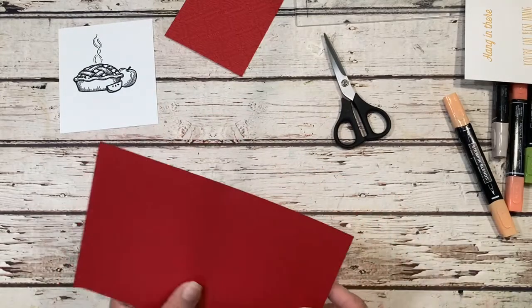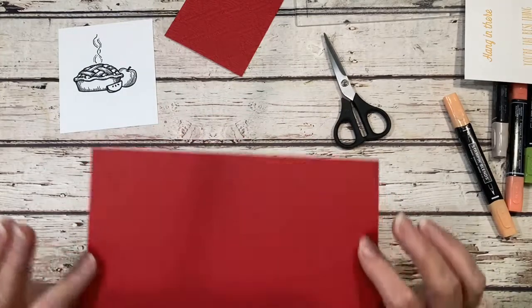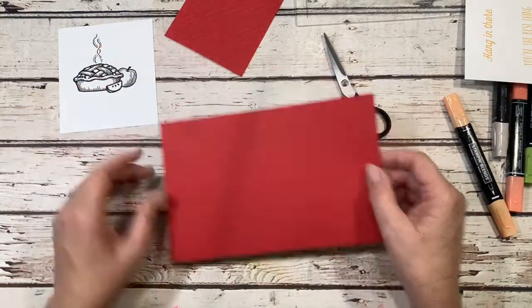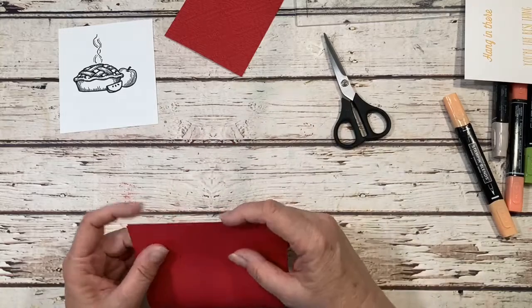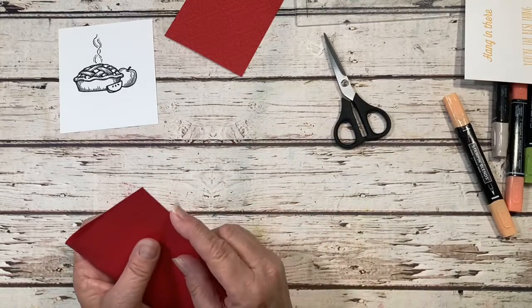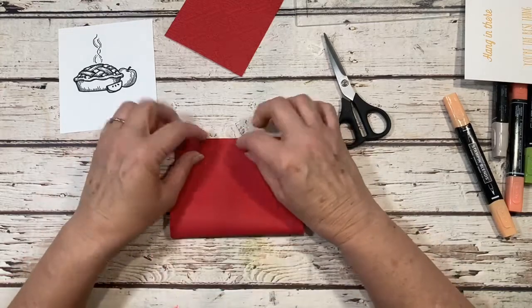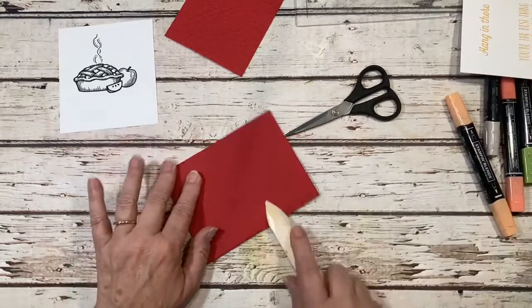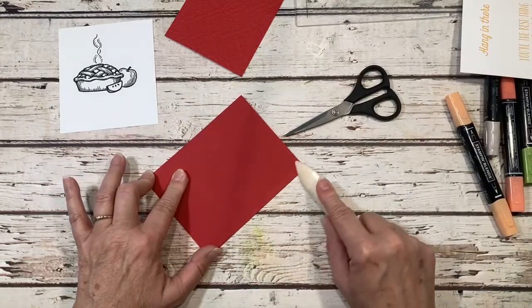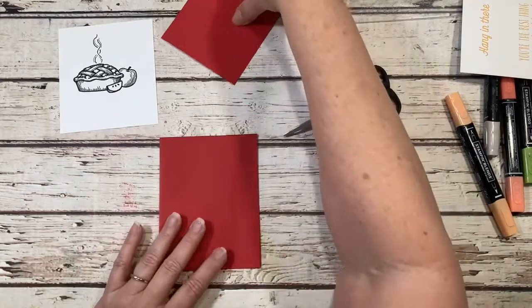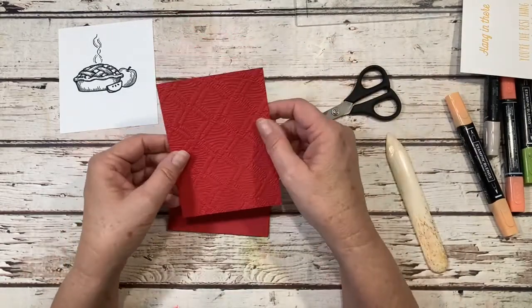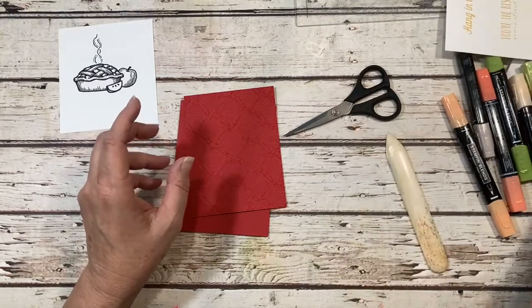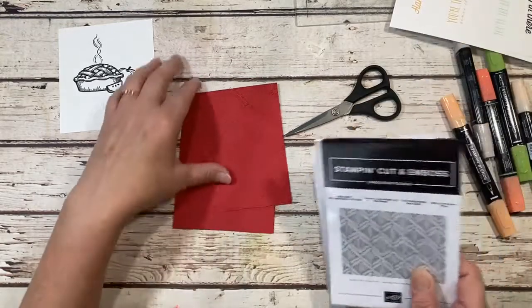Okay, so I am going to, I don't think I scored this, but it's okay. This is 8.5 by 5.5, and we're going to fold it in half. Normally I score it at 4 1/4, but I did not do that one this time. And then we're going to take our bone folder, just like that. Then I have another piece that's 5 1/4 by 4, and I embossed it, and I just thought this was kind of fun.